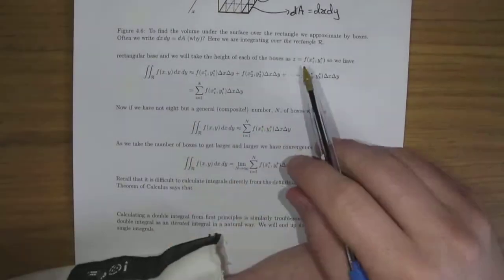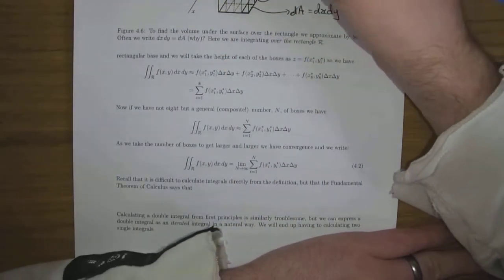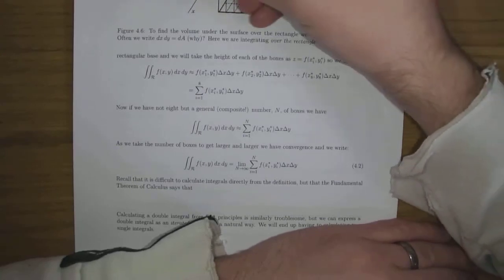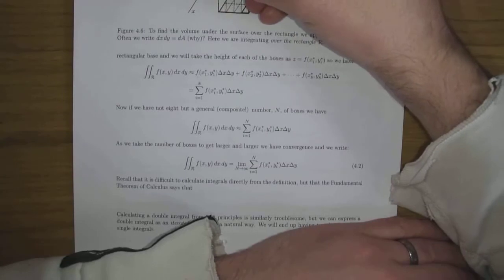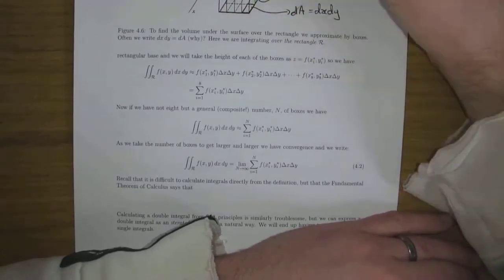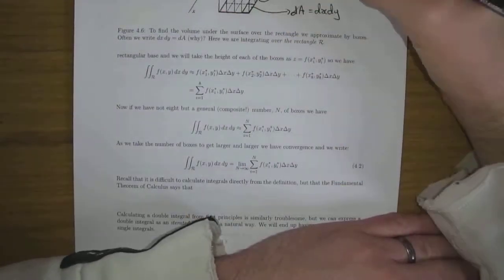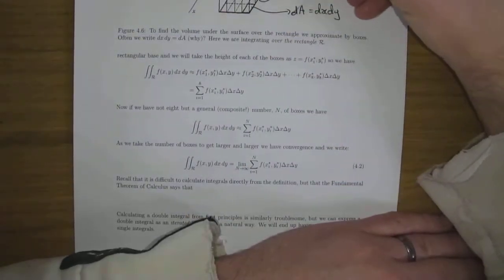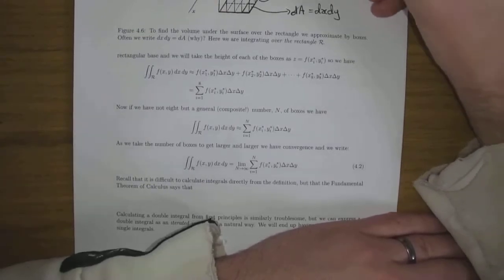And you take each height to be the value of the function at the midpoint, because the top of the box is supposed to be on the curve. So the height of the second box is the z coordinate, which is the value of the function at x2 star, y2 star.